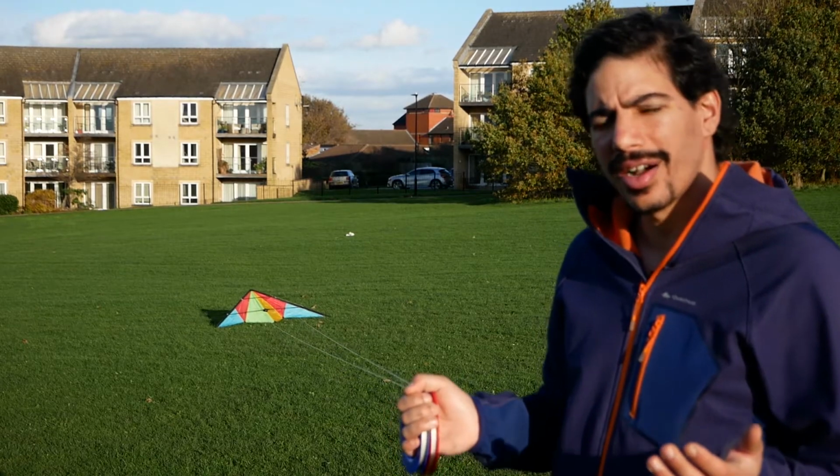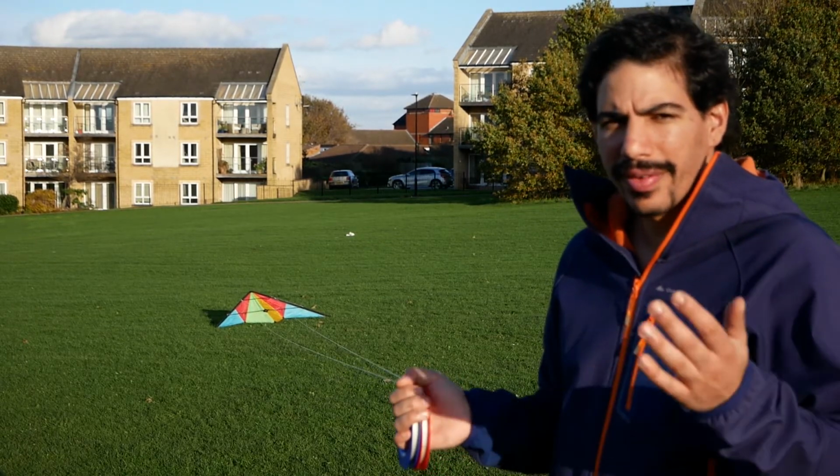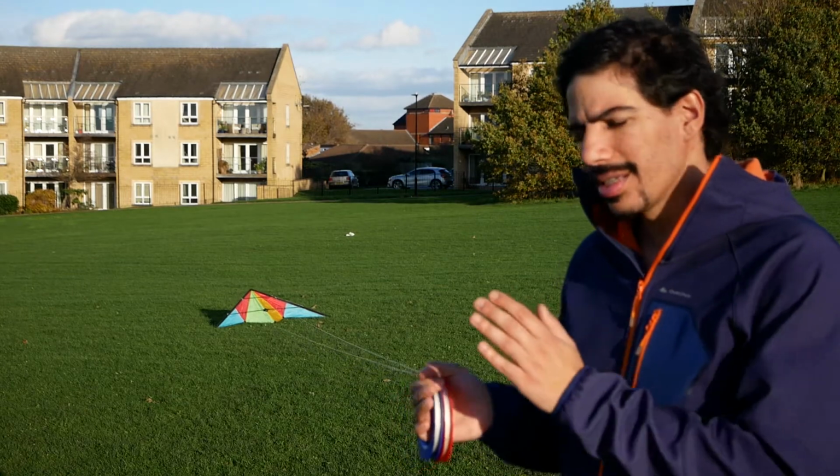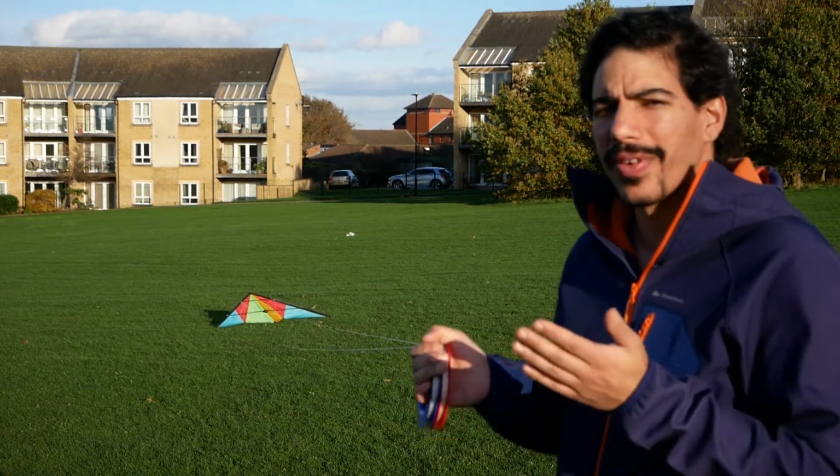So on the days that you can't fly, you can still ground handle, and even if you can't ground handle, you can still fly one of these, and they're really cheap and fun to fly.